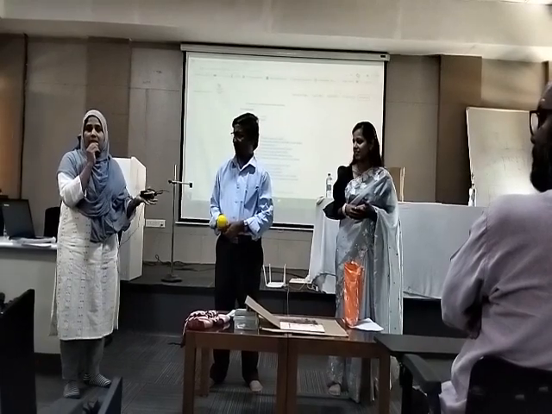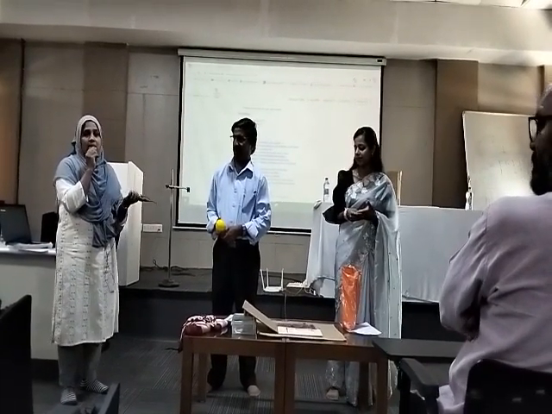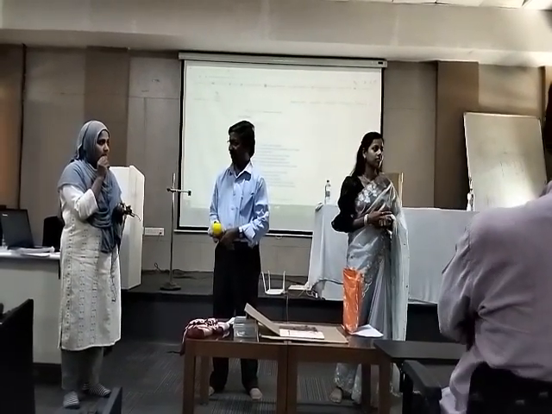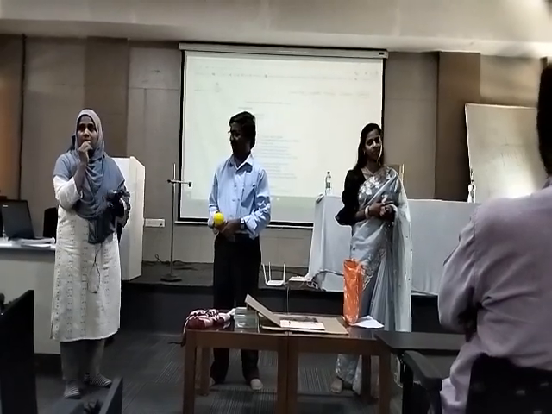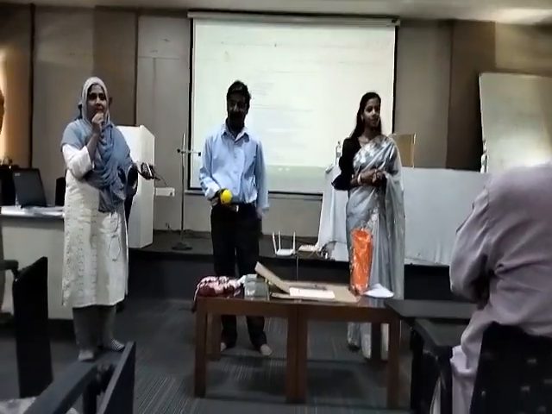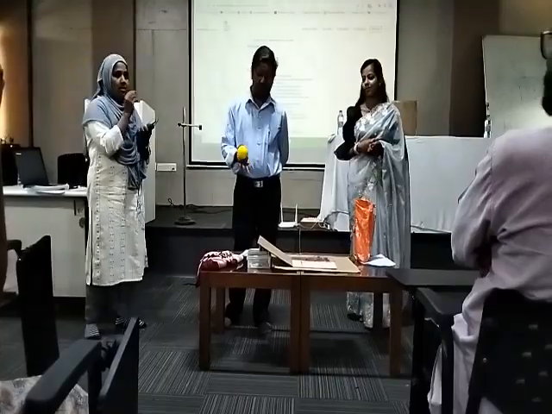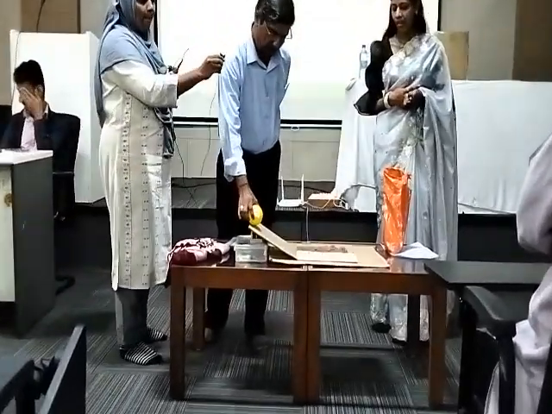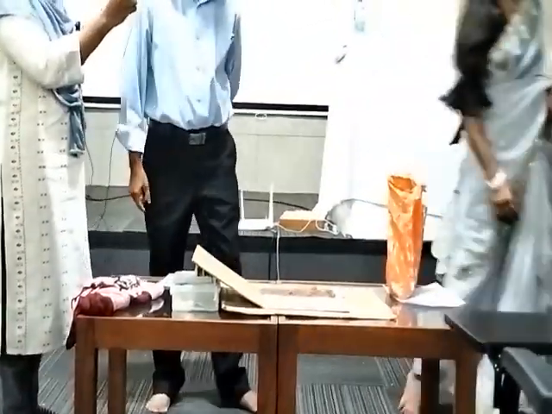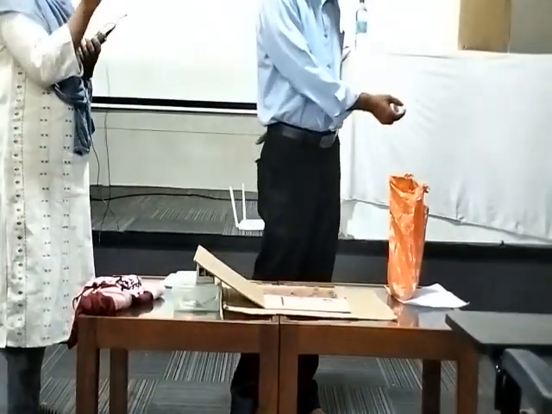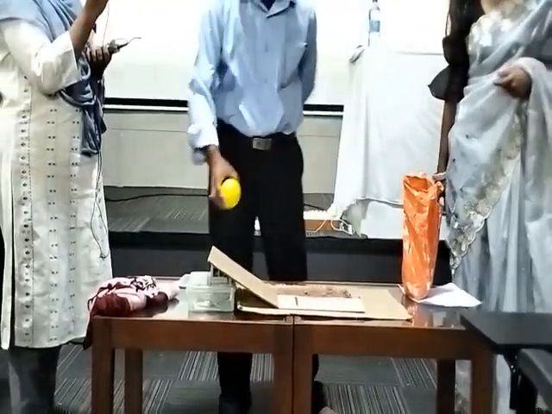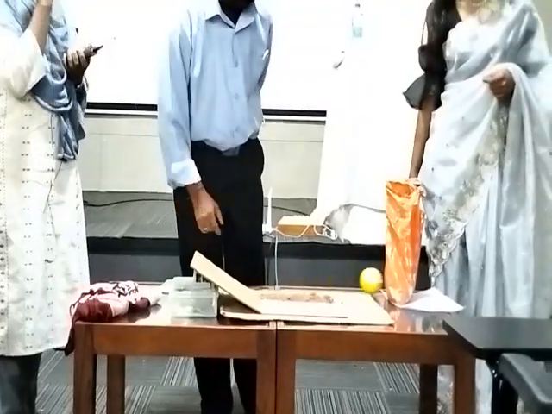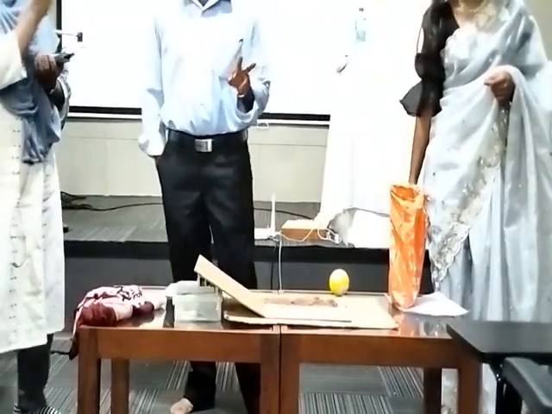You have to see the activities and just see the changes that happen here. This ball is moving on a smooth surface, and the second case is moving on a rough surface. What is the difference between these two? The movement of the ball.